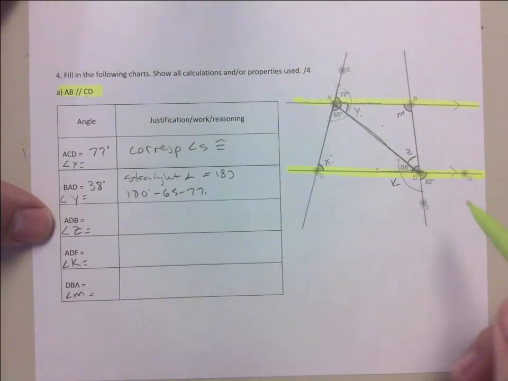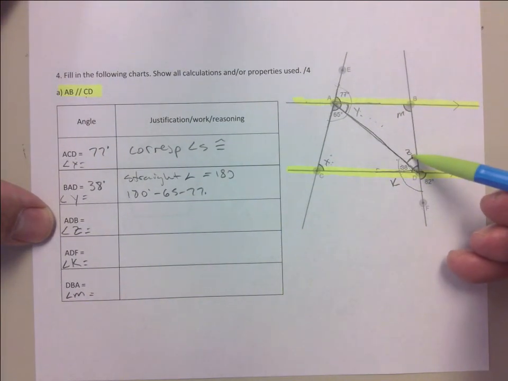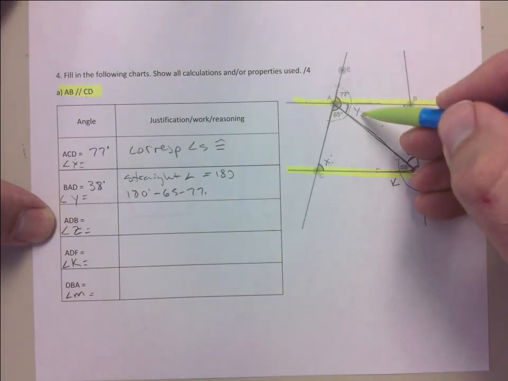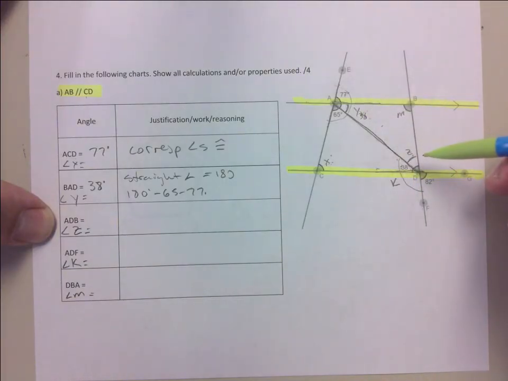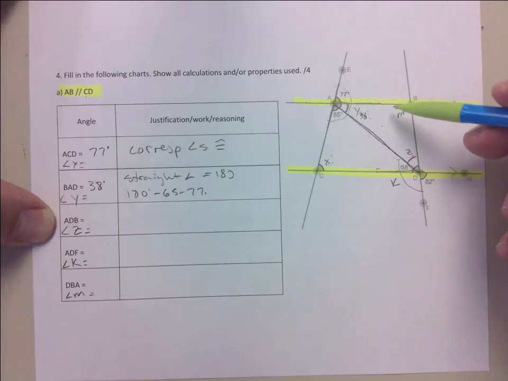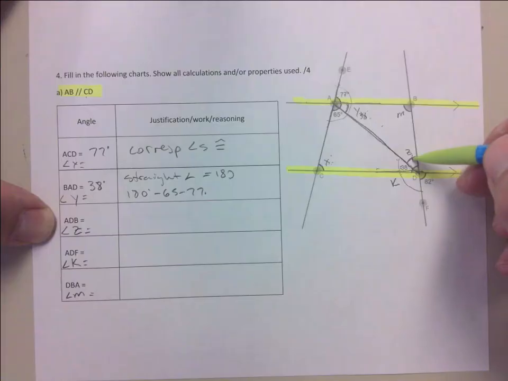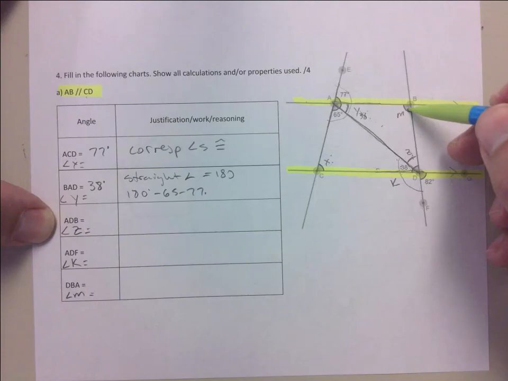So fine. ADB, that's Z, this one. I know that Y is 38. So I'm going to use sum of triangle here. Wait. What am I? Z? I don't know what this is yet. So maybe I'll leave it.